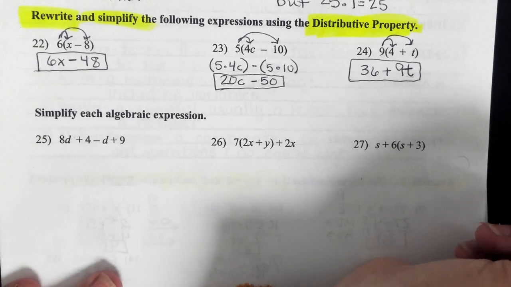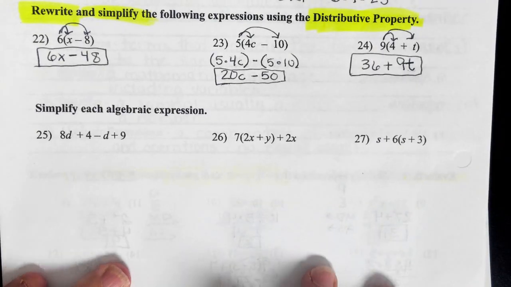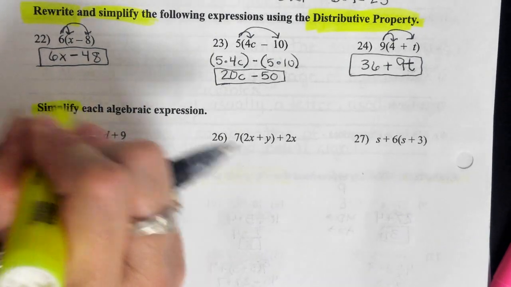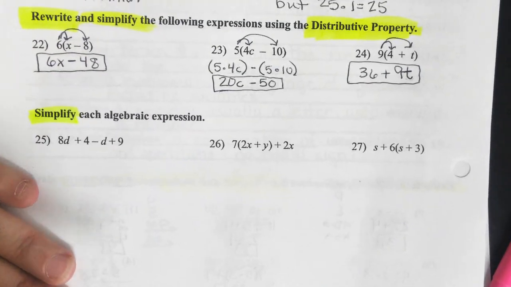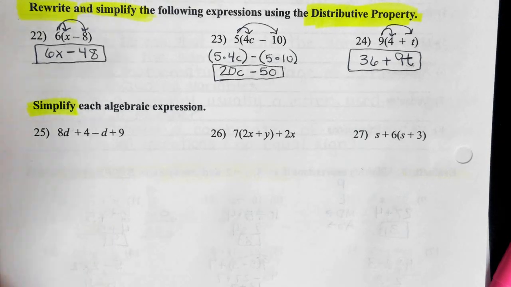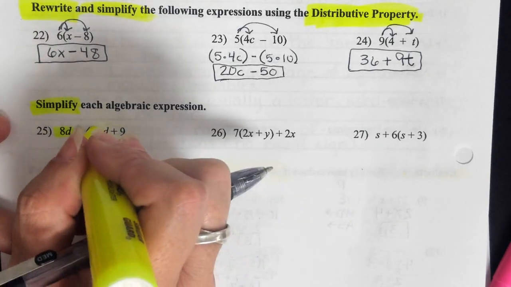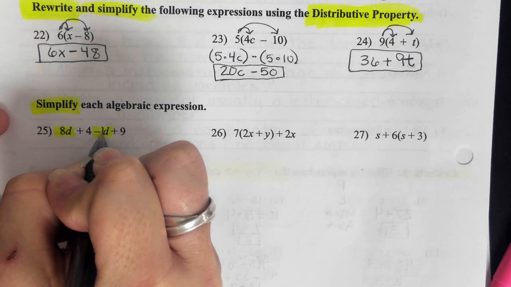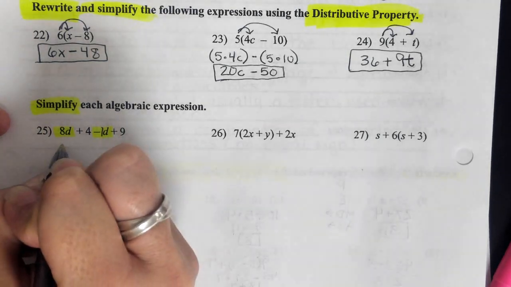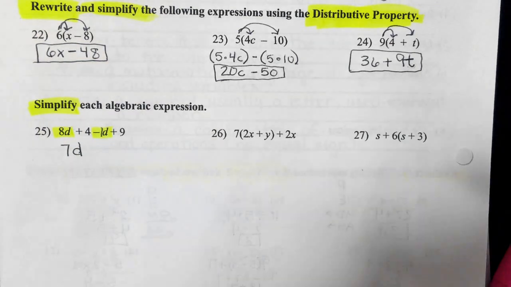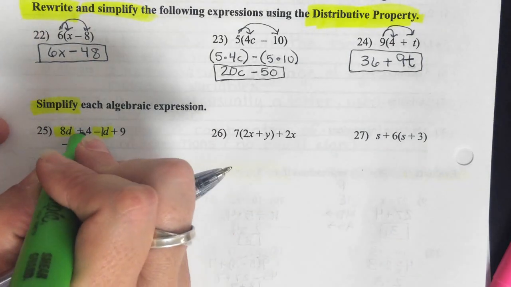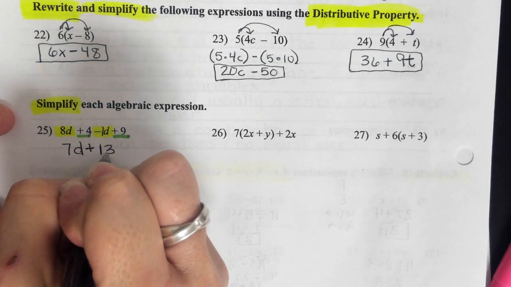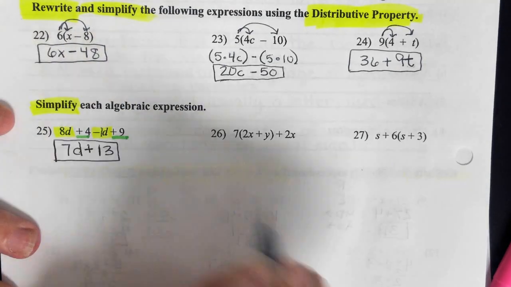And then the last part is what we did yesterday, which is simplifying expressions. When they say simplify, I kind of think of shortening it. Put together all the stuff that matches. Okay, so I see 8D. I see minus D. So 7D, because anything that's just a D by itself is kind of like a 1D. So 8D minus 1D is 7D. Okay, then I find my other stuff that goes together. Plus 4 plus 9 is plus 13, because they're both positives. 7D plus 13.